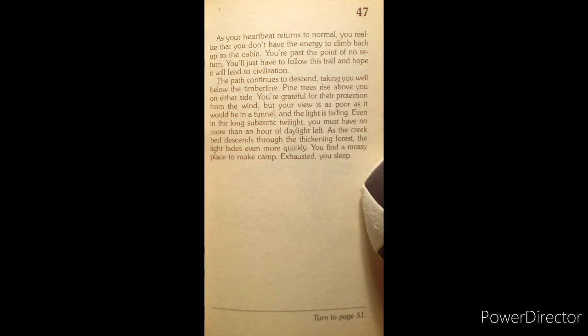The light is fading even in the long subarctic twilight. You must have no more than an hour of daylight left. As the creek bed descends through the thickening forest, the light fades even more quickly. You find a mossy place to make camp. Exhausted, you sleep. Turn to page 51.